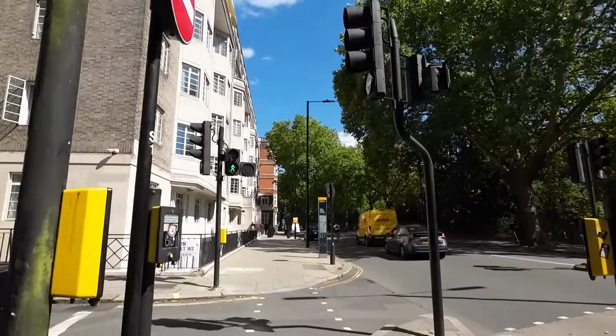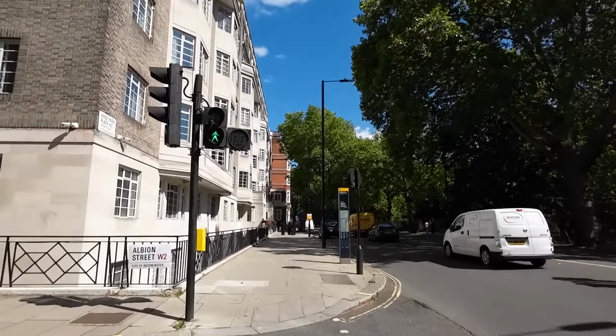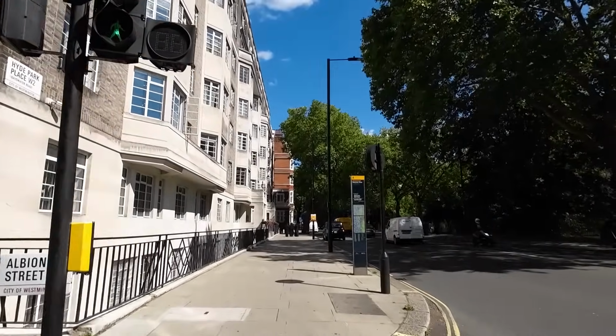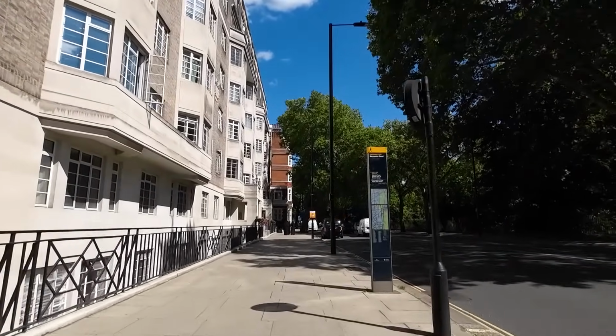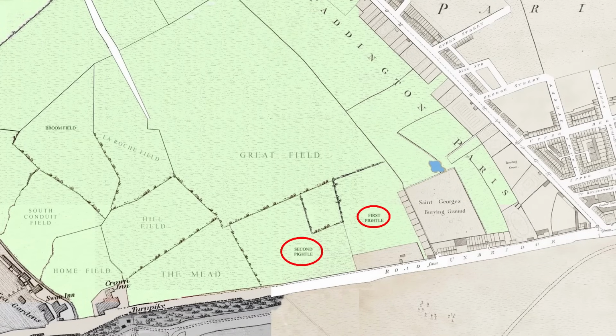Albion Street was laid out over the local Pytal fields in the 1820s. Let's go back to look at the part of the map, as the spelling of these two fields isn't half odd. Pytal. You see this word written on all sorts of old maps, and if like me you say, what does that mean? Well, it just means a small field.